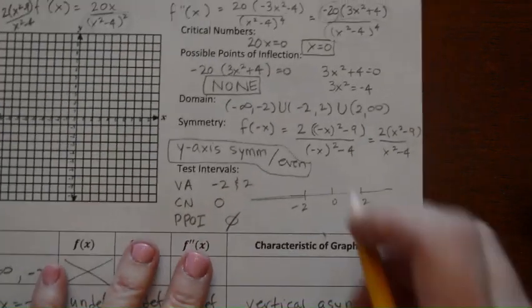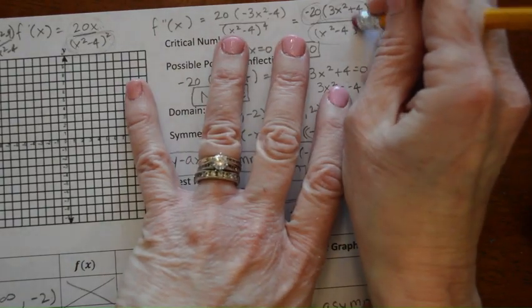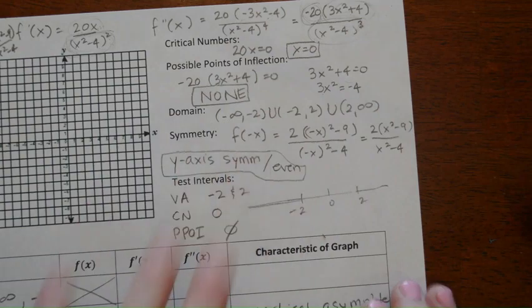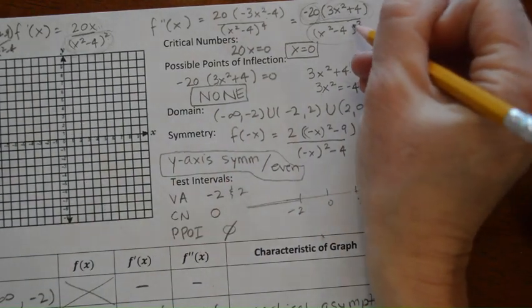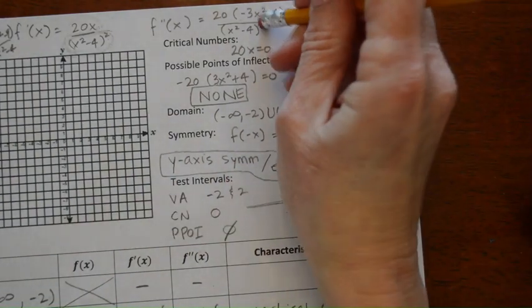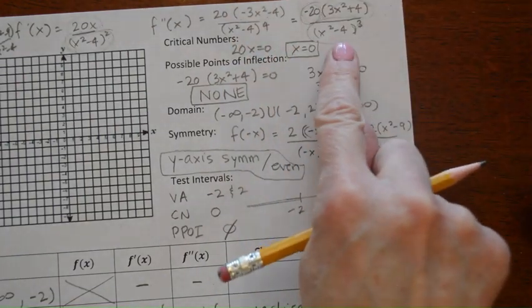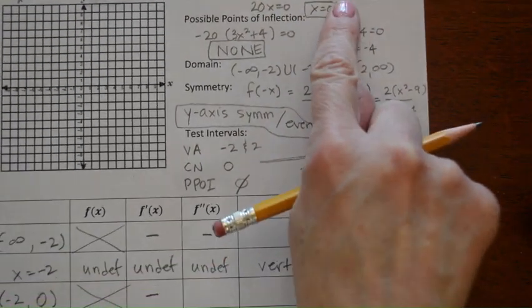Oh, I know why. Okay. It's because this is a 3. I forgot that that was a 3. All right, sorry. Hopefully you weren't worrying about the fact that I was going to pick that up somewhere along the line. I just caught it. Okay, so this could be positive or negative. Sorry, that is totally my bad.